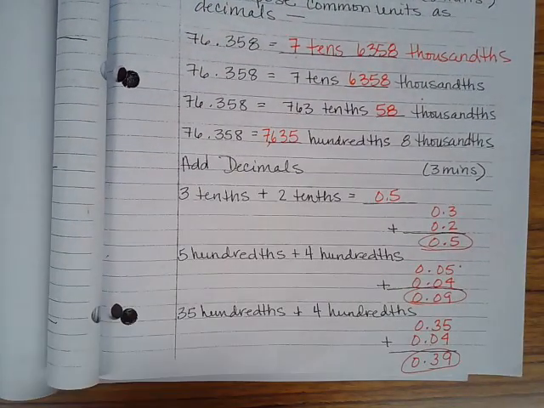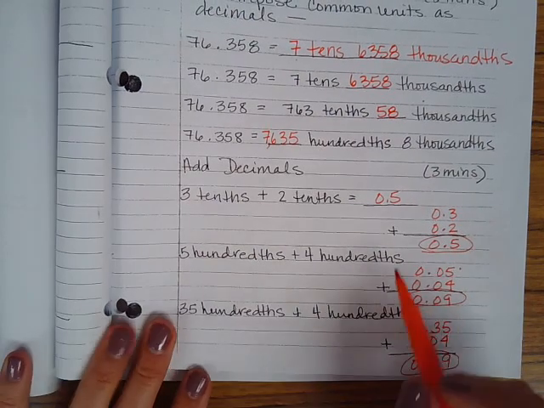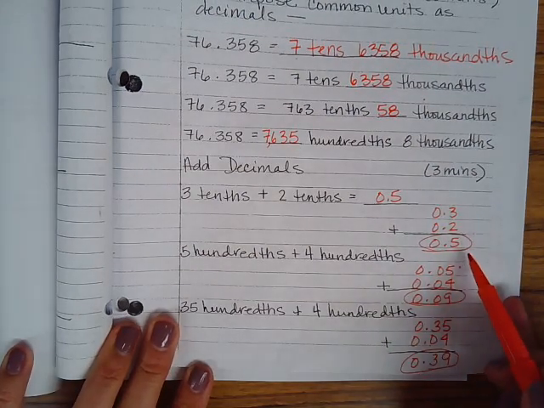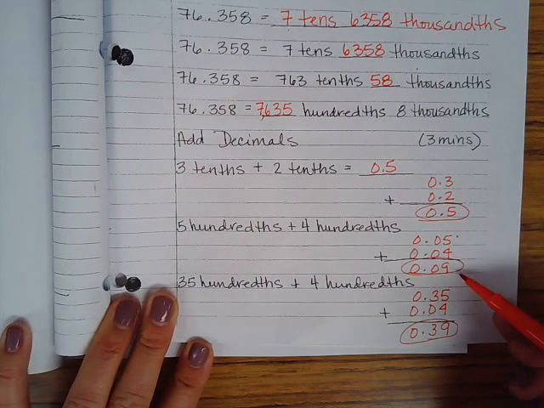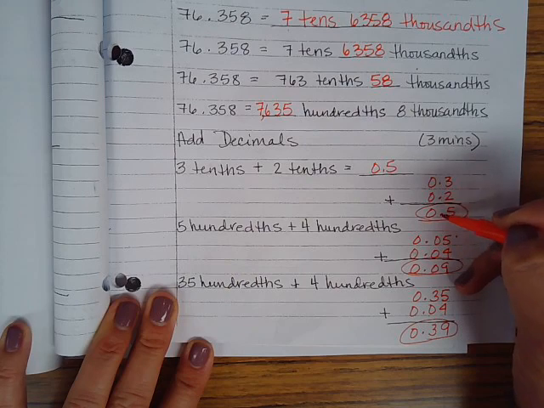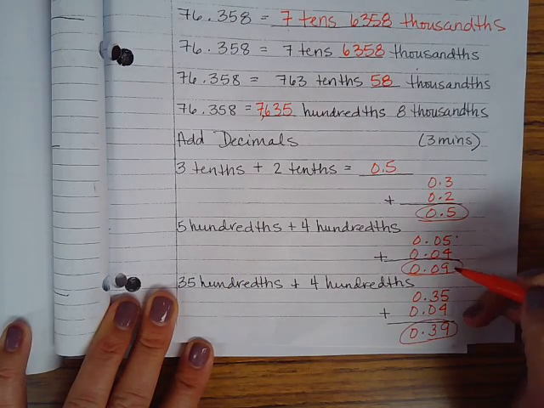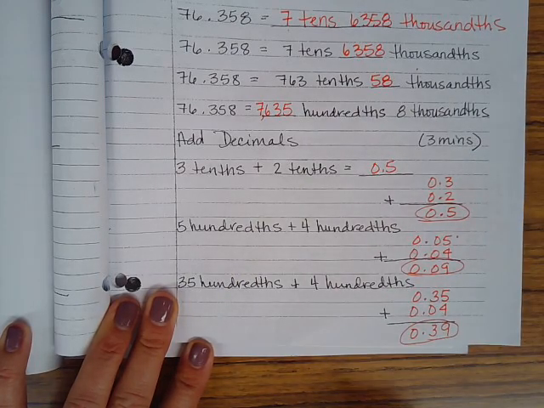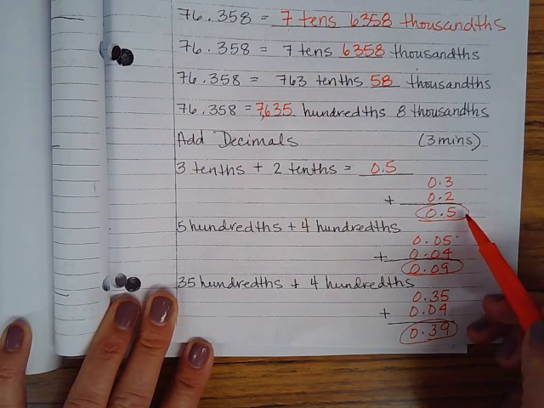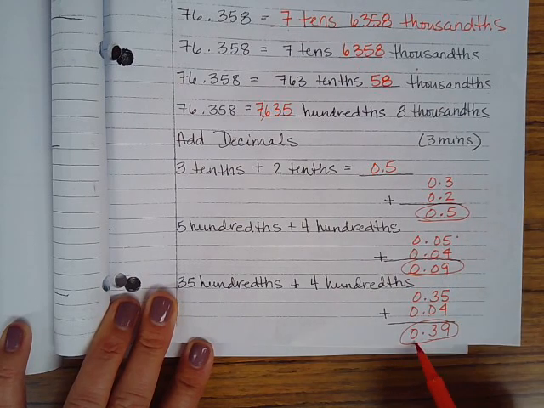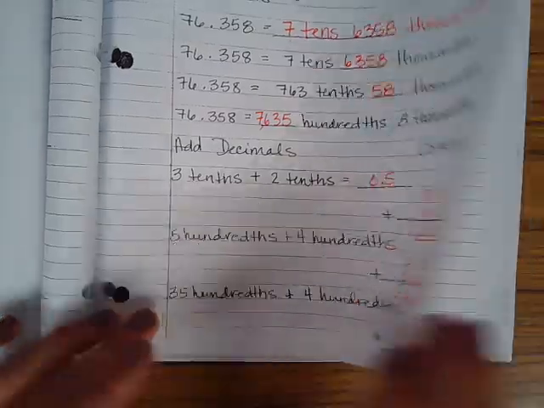Then this is the part that I really hope you did well. Adding your decimals, making sure you have your decimals correct, that your decimal points are absolutely 100% lined up, adding things up. 0.5, 0.09, 0.39. Moving on.